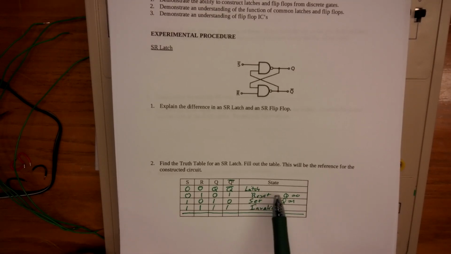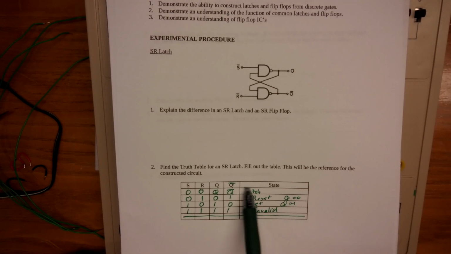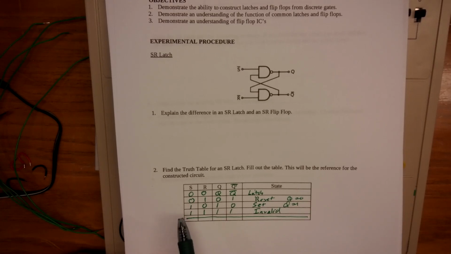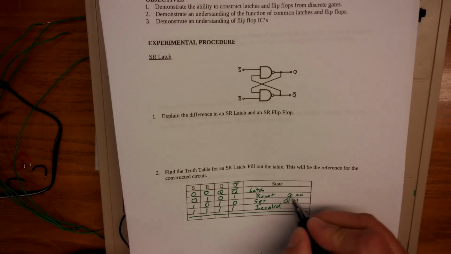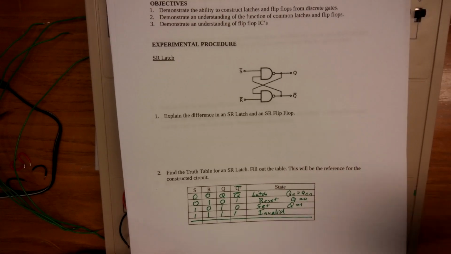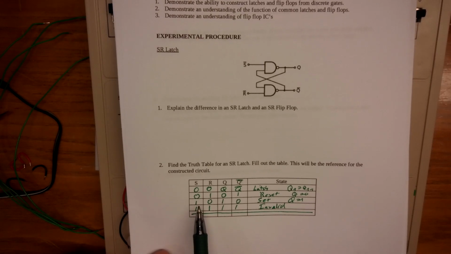We can call that state latch. If you want to call it memory, you can use your own words. The key is that it holds what the previous value was. Sometimes you'll also see it written as something like Q of n equals Q of n minus 1, or Q of n plus 1 equals Q of n. Just showing it stays the same.